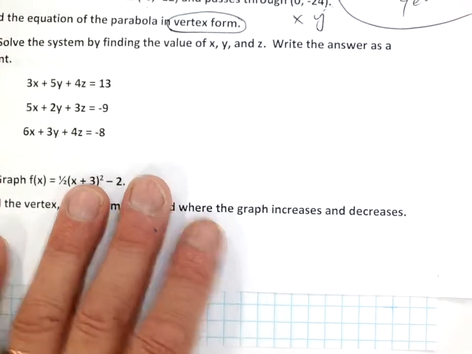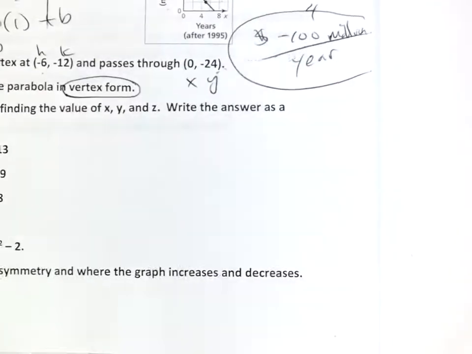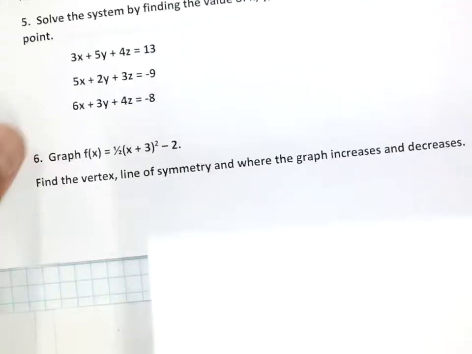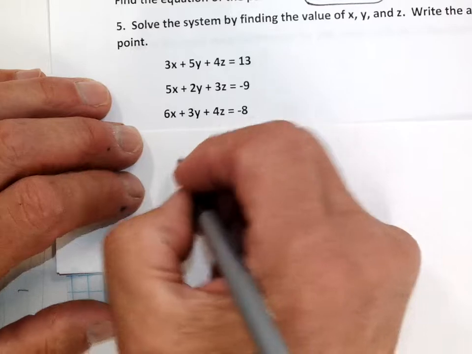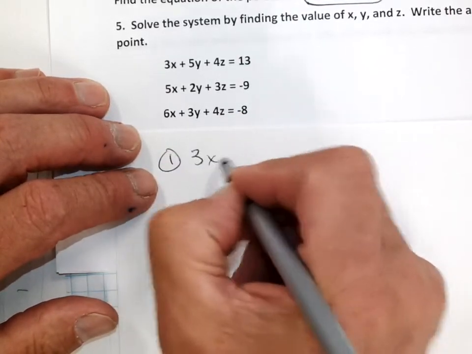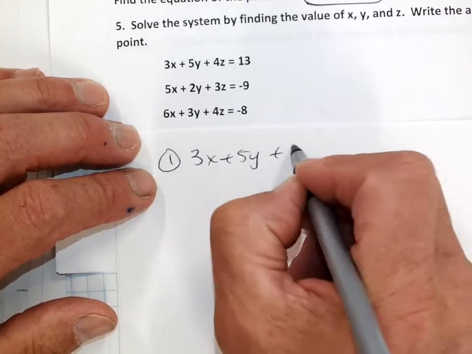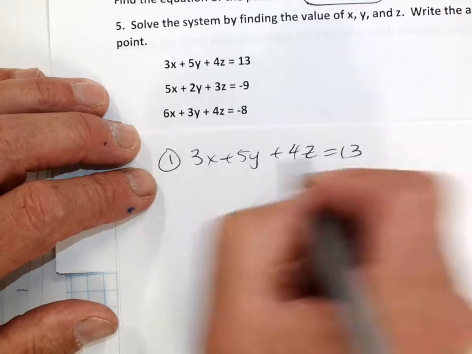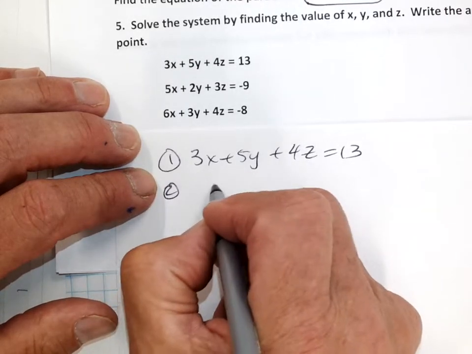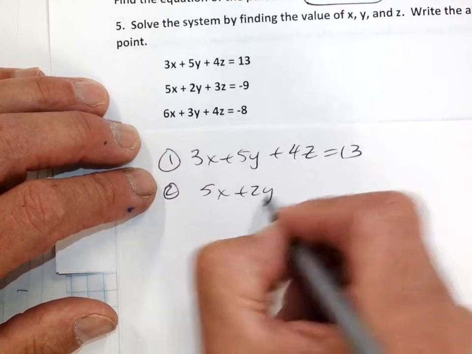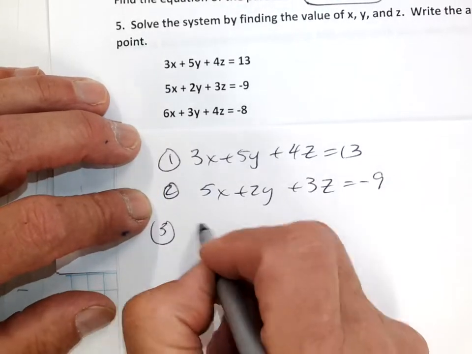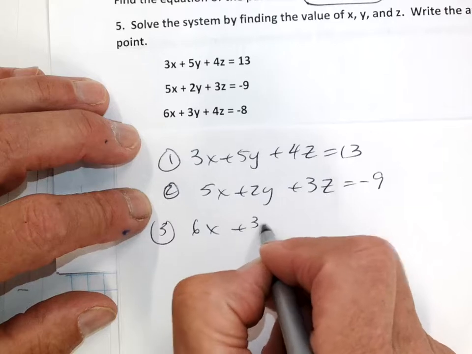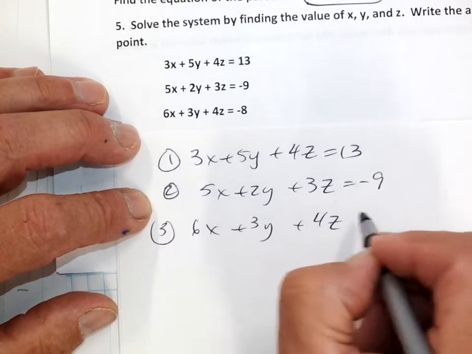All right, now solve for x, y, and z. Okay, this will take me a little time. I'll go through it as slowly as I can. Equation 1, 3x plus 5y plus 4z equals 13. Equation 2, 5x plus 2y plus 3z equals -9. Equation 3, 6x plus 3y plus 4z equals -8.